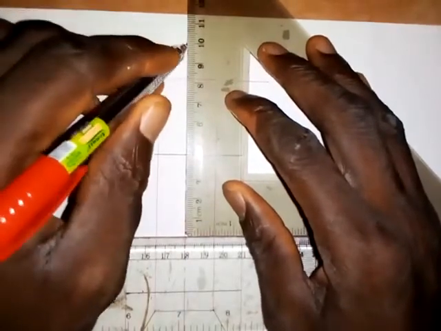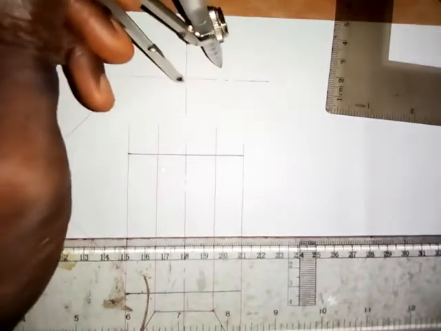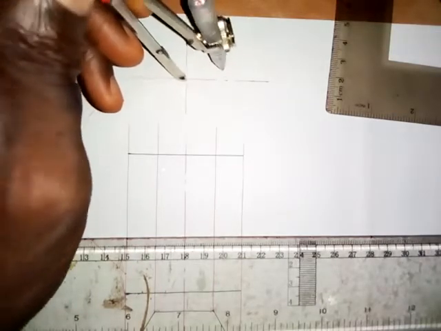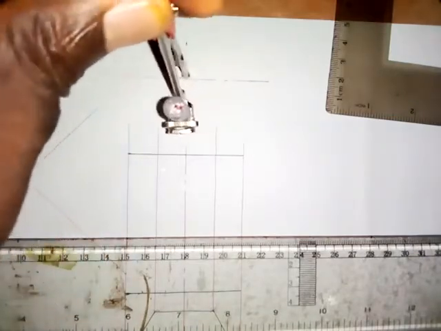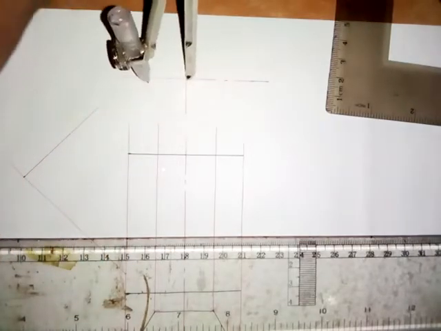So draw a vertical line, and then with your compass, take a measurement of 20 millimeters on your ruler. Put it at this point and draw a semicircle like this.